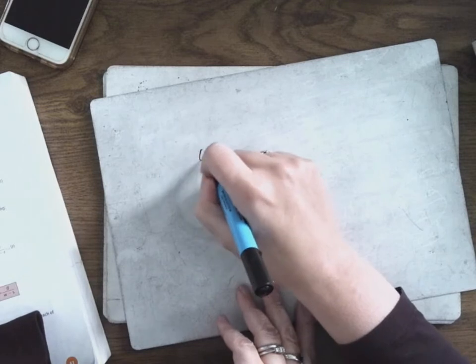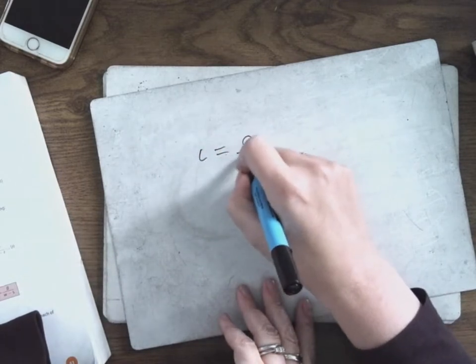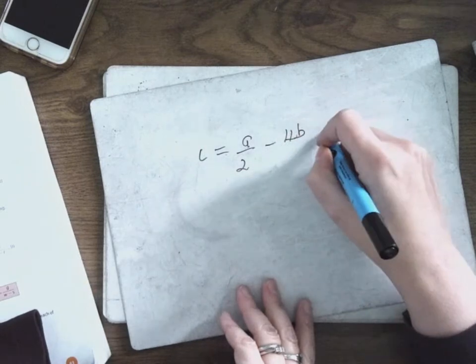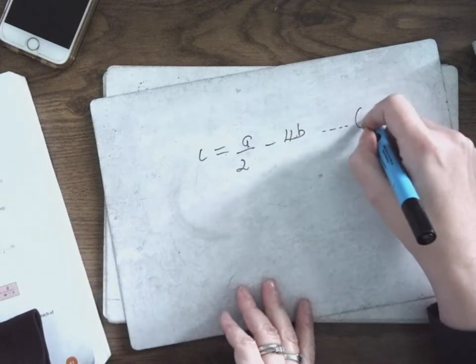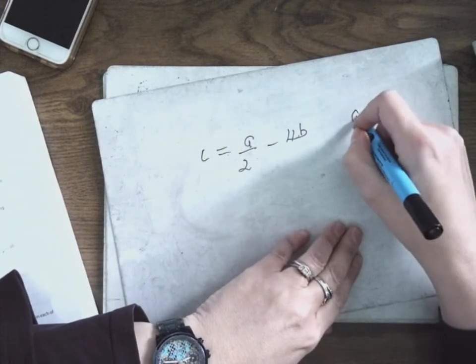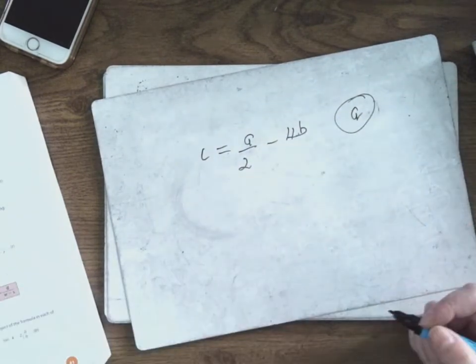Now, will you do this one for me? Have a go at this one, and then I'll correct it in a minute, okay? And you have to make A the subject of the formula. I'll just do make A the subject of this formula, okay?